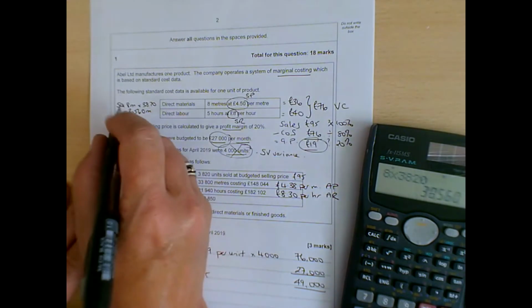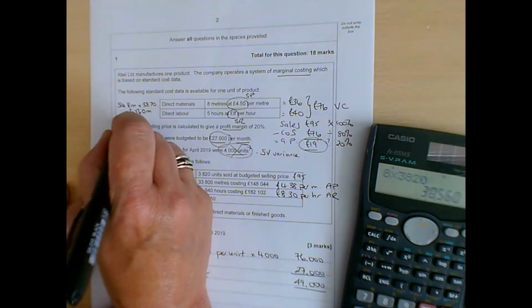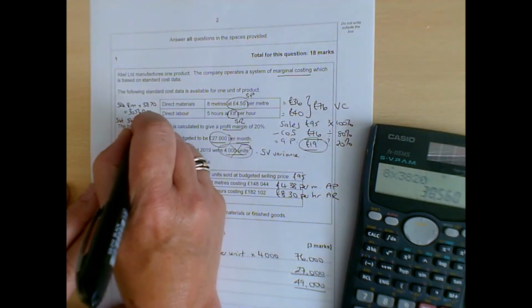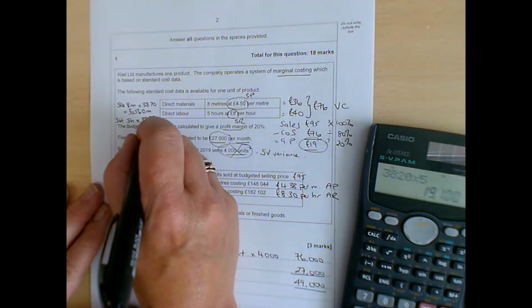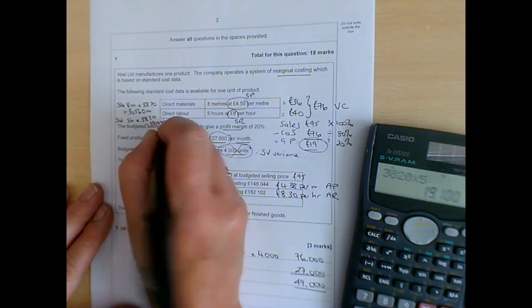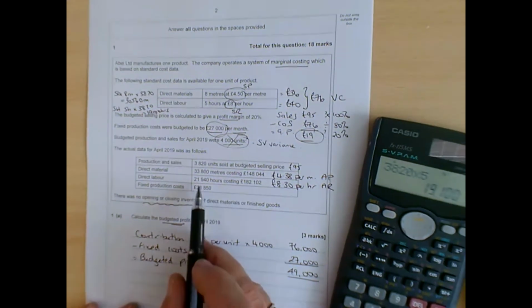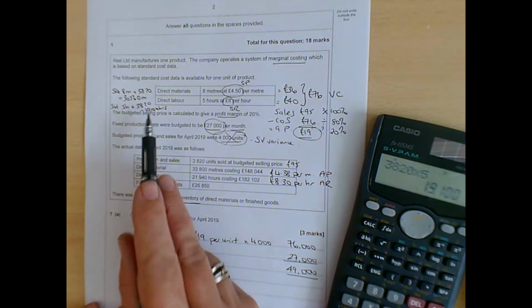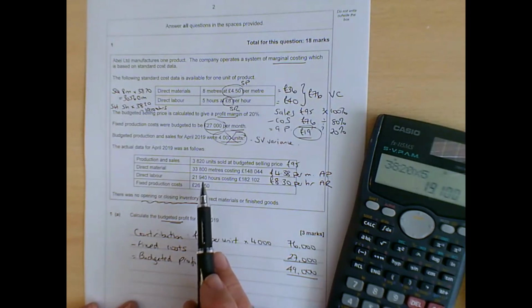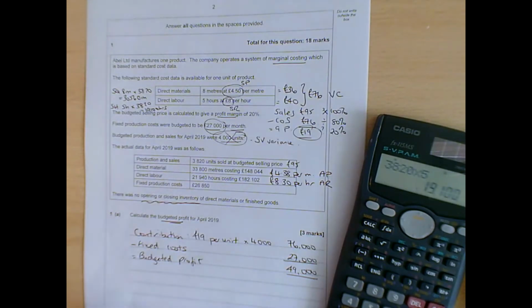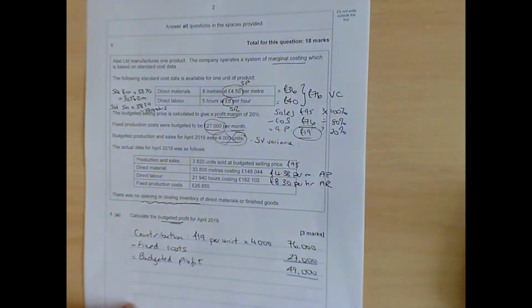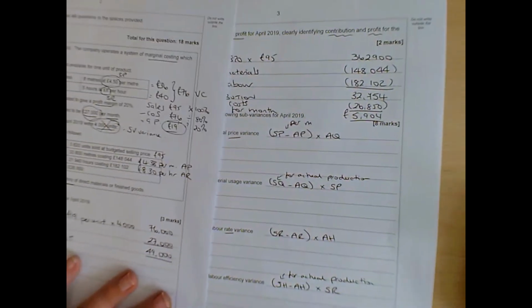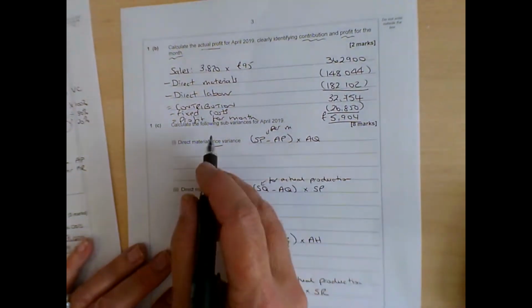With the labour, it should have taken, so the standard hours is 5 hours, and again it's times 3,820 units. 3,820 times 5 hours is 19,100 hours. That's your standard hours. And if we have a look here, it should have taken them 19,100, actually took them 21,940. So we're going to have an adverse labour efficiency variance. So what we can do now, let's just move my calculator out of the way, is stick all of that lot into our formulas over here.